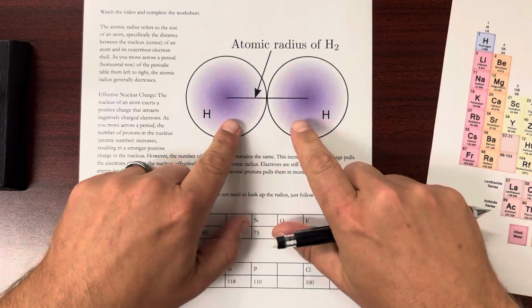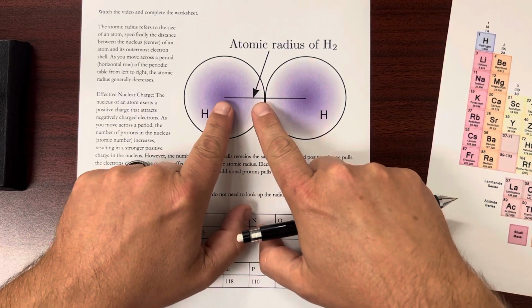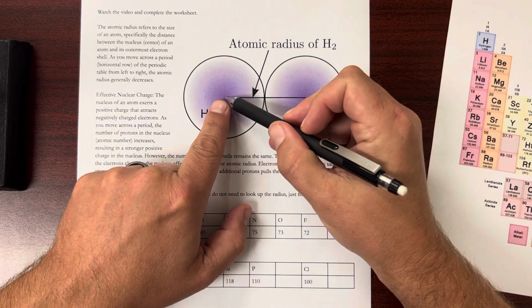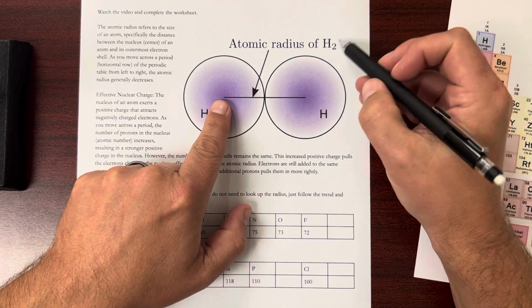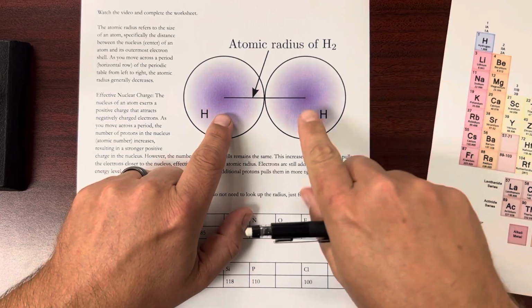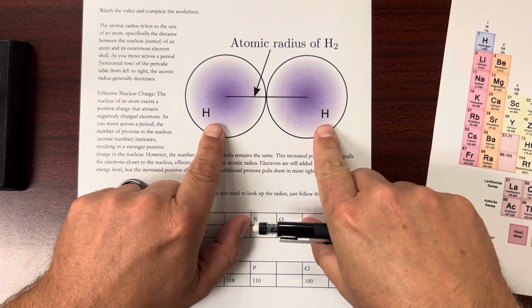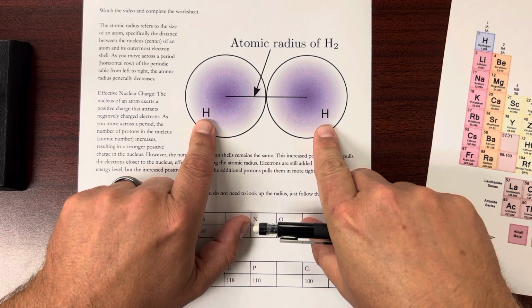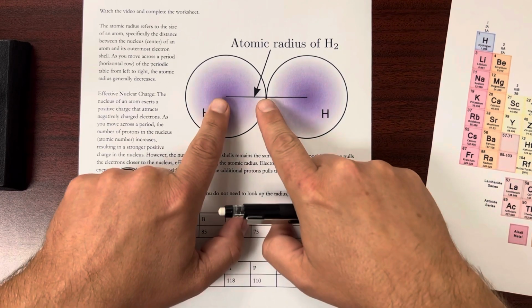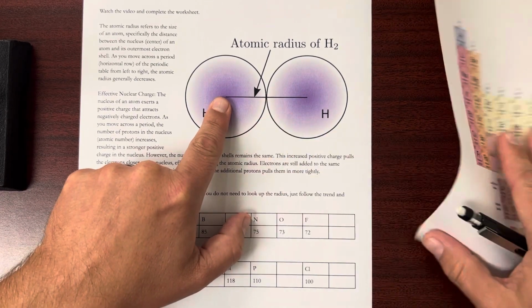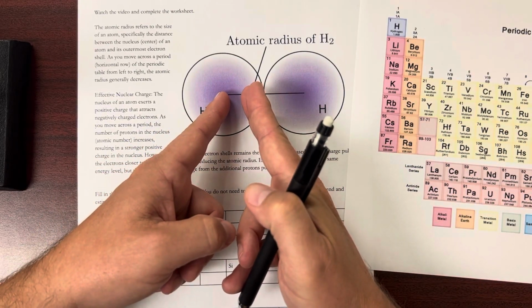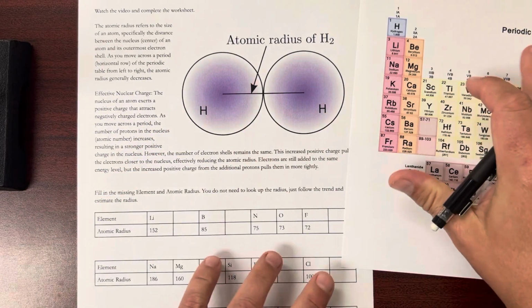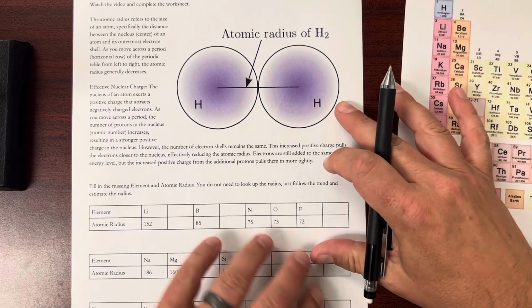This is what we mean by atomic radii, the distance from the middle of one atom out to its edge. But that's measured when it's bound to the same atom. So there's a hydrogen here bound to another hydrogen. This is the atomic radii. As you go across, that atomic radii shrinks. And there's a very specific reason for that.